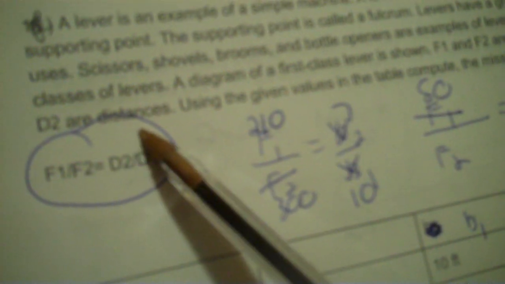There are 3 classes of levers. A diagram of a first class lever is shown. F1 and F2 are forces, D1 and D2 are distances. Using the given values in the table, compute the missing values. I want you to write up here how a fulcrum works because it's going to come up later. Okay? So with a fulcrum, more distance, less force. Okay, it's kind of like a teeter-totter.